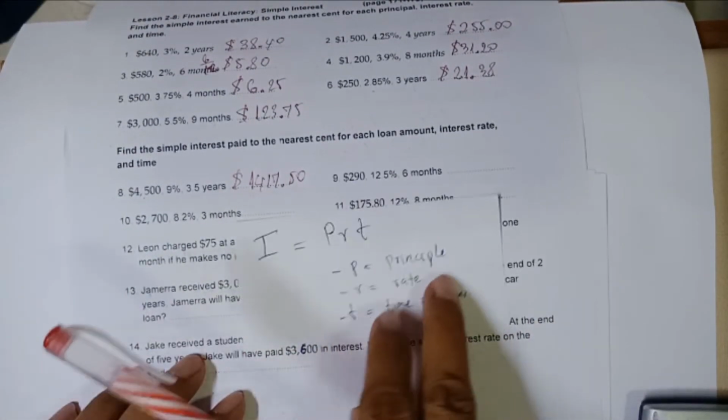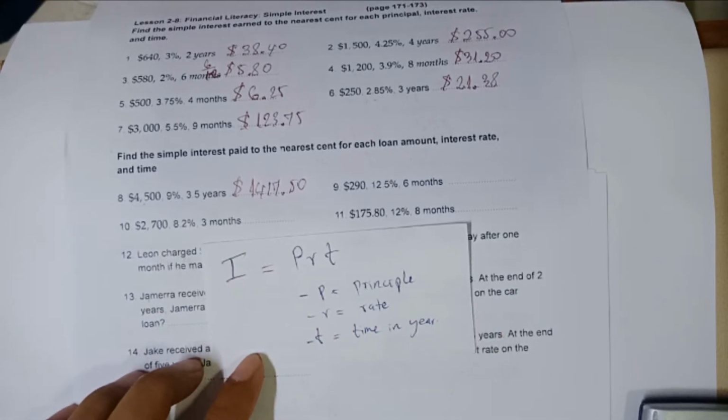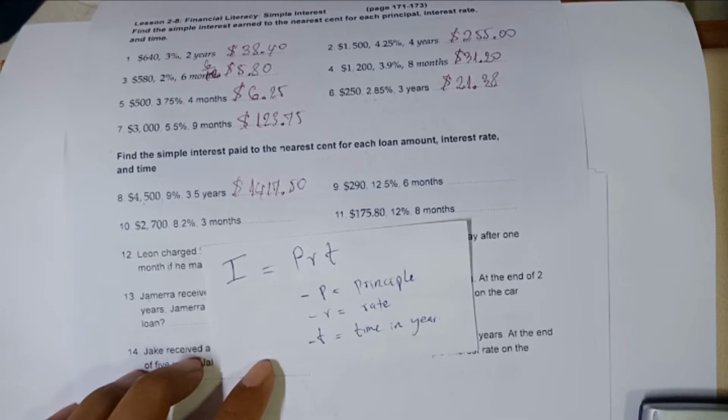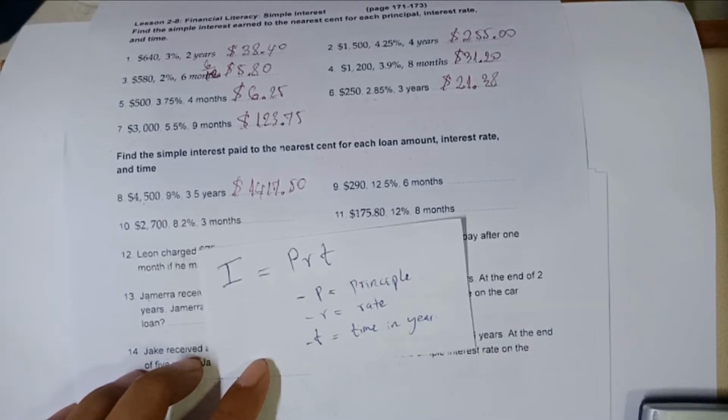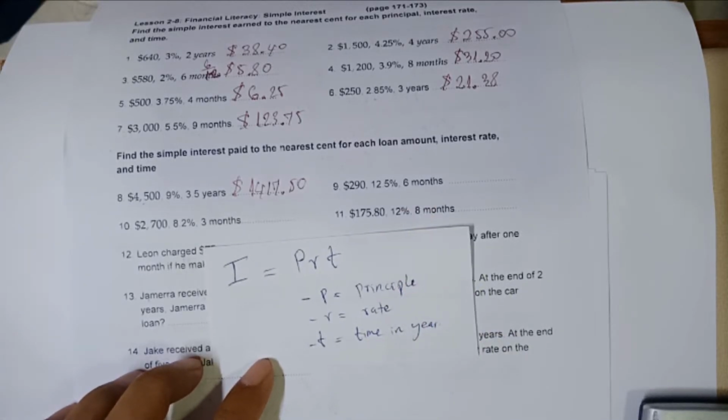That's for number 8. Number 9, $290 multiplied by the interest rate, in this case 0.125. Alright, this is in months, so you multiply by 6 and you divide by 12.